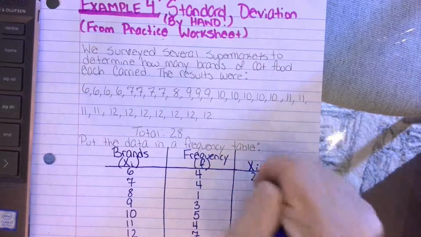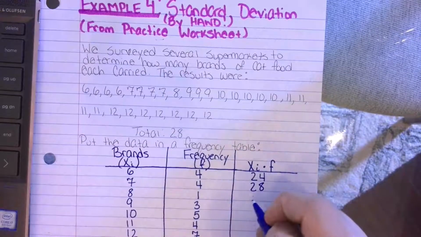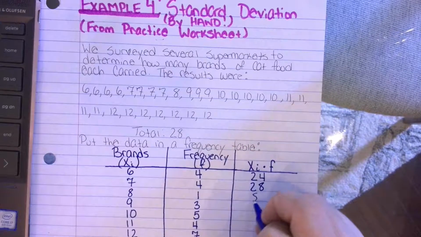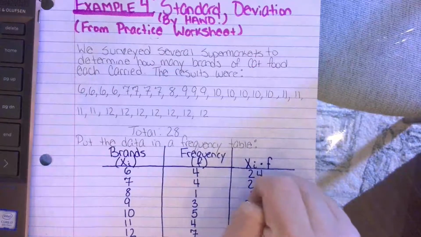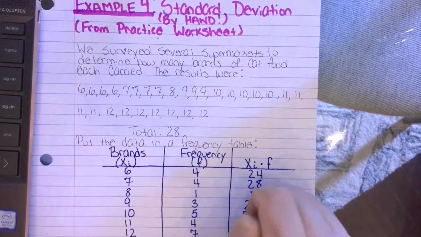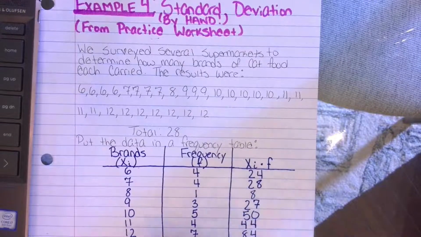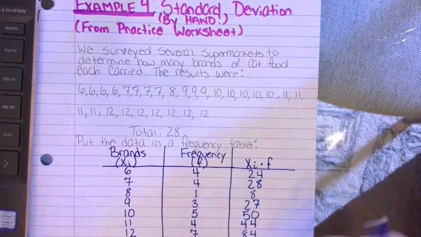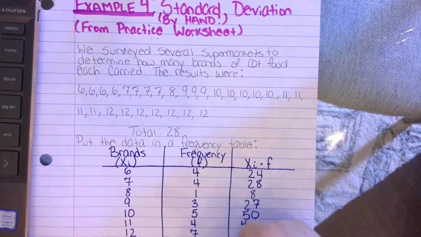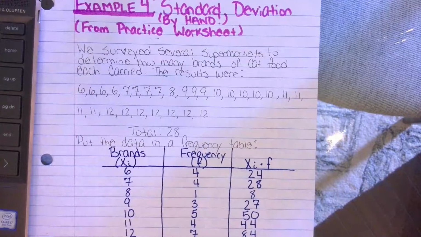Then I'm going to have 7 times 4, which is 28. 8 times 1, which is 8. 9 times 3, which is 27. 50, 44, and 84. I'm going to sum this all again, and I'm going to end up with 265.